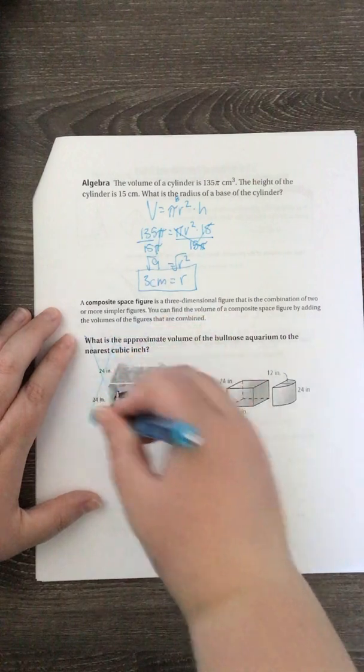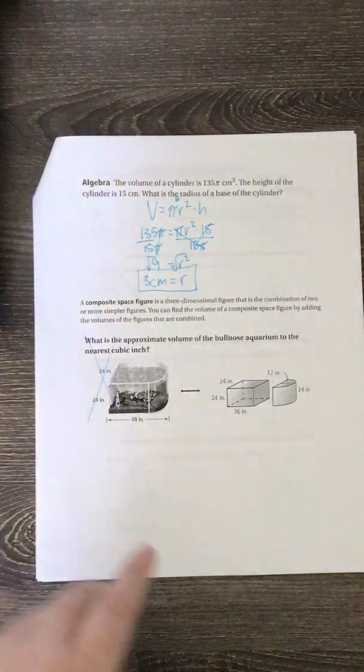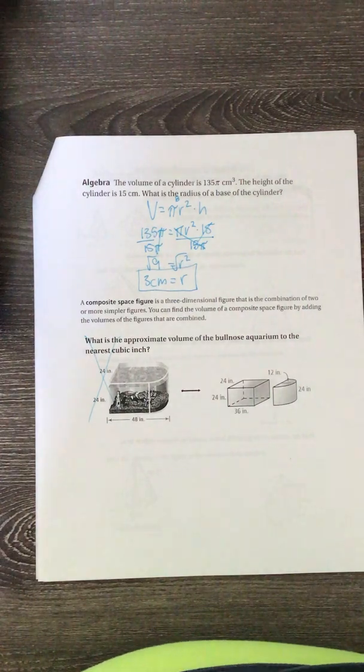We're going to skip this. Obviously, you would just have to find the volume of those separately and add them together. Go do your practice.